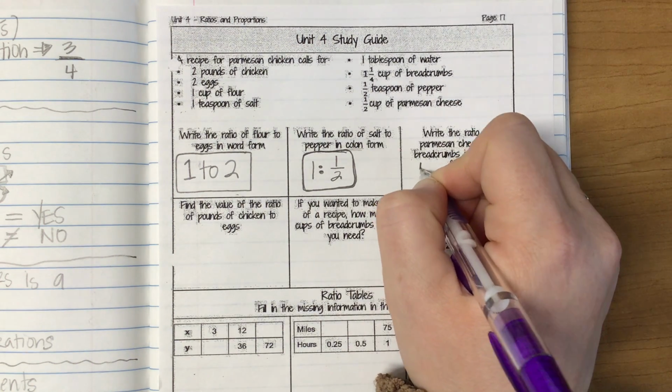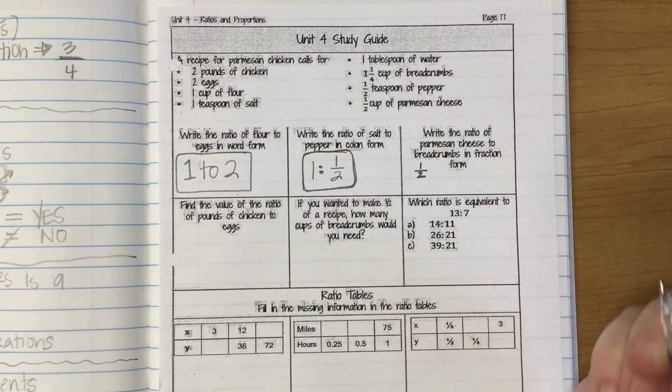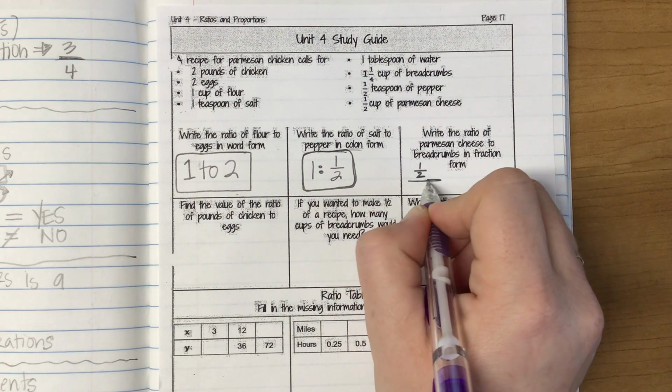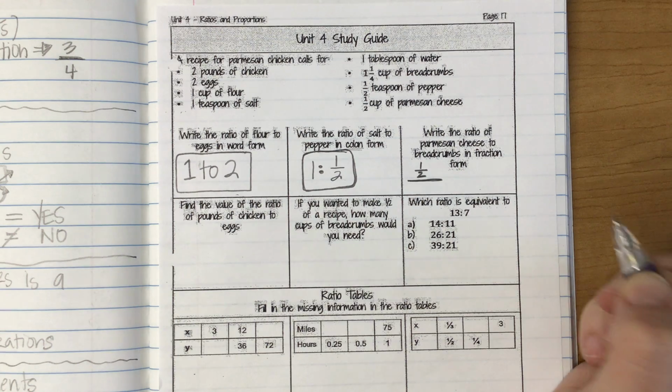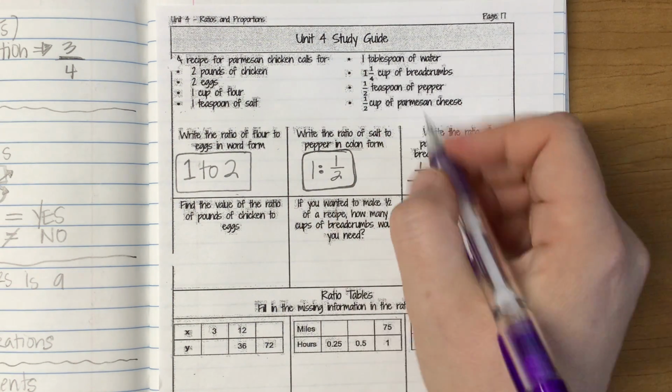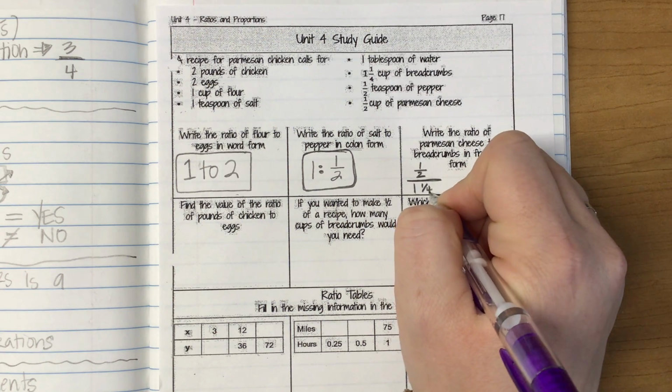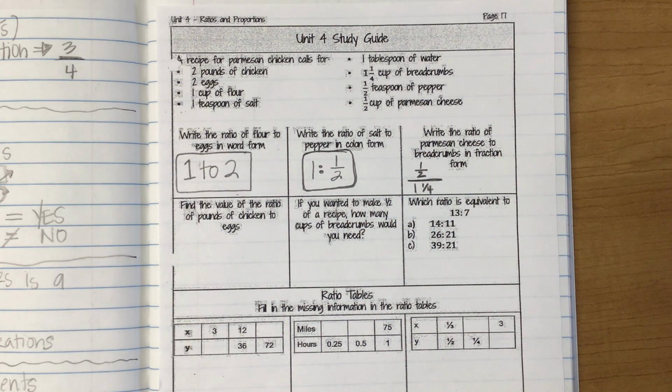Good. 1 and 1/4. 1/2 is my numerator, even though it's going to look weird, over breadcrumbs is right here. 1 and 1/4. I'm going to have to do a slash instead of a real line. It looks funny, doesn't it? Yeah. Because it's a fraction inside of a fraction inside of a fraction. But it's okay, because it's not really a fraction, it's a ratio.